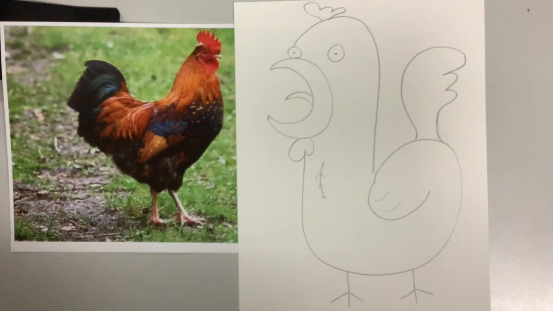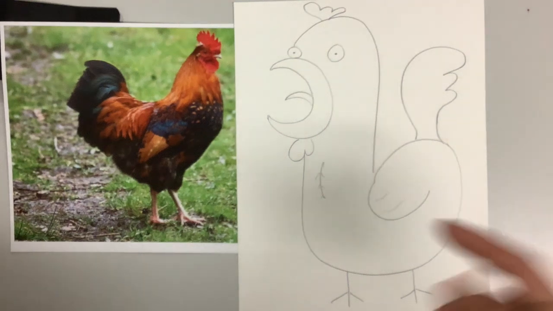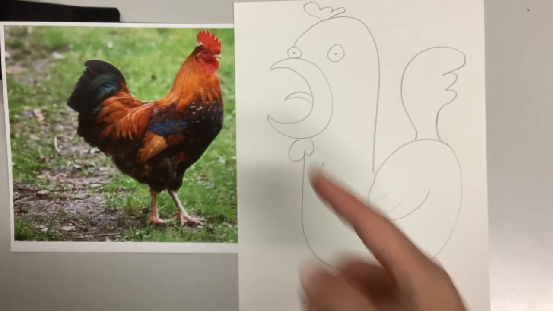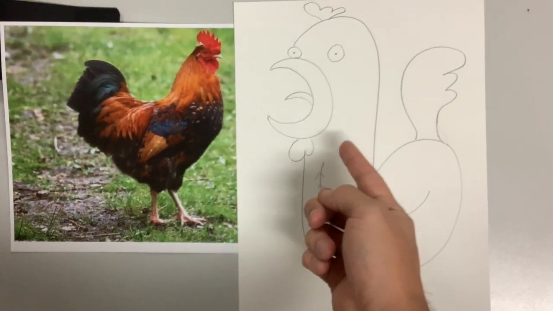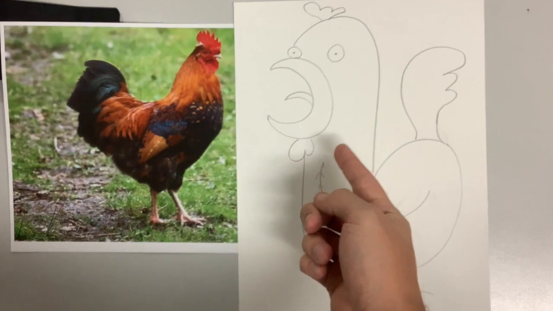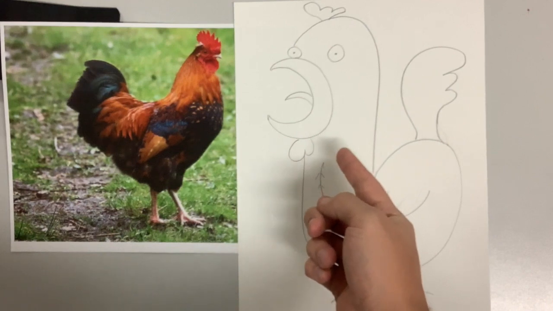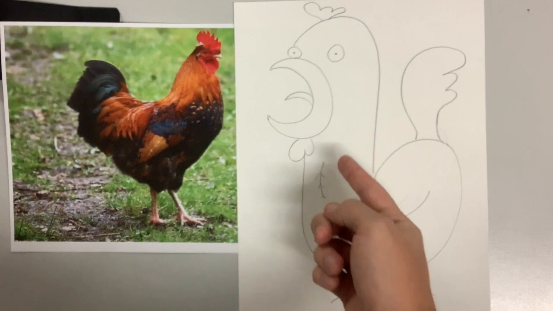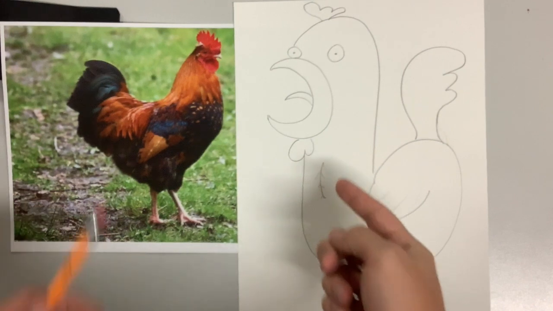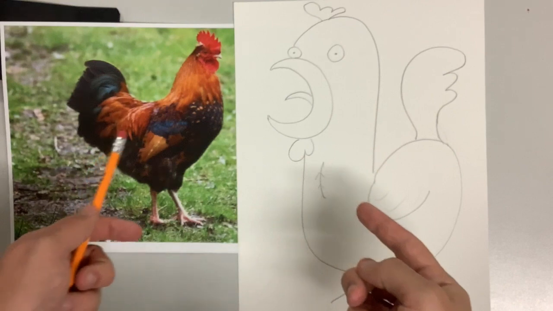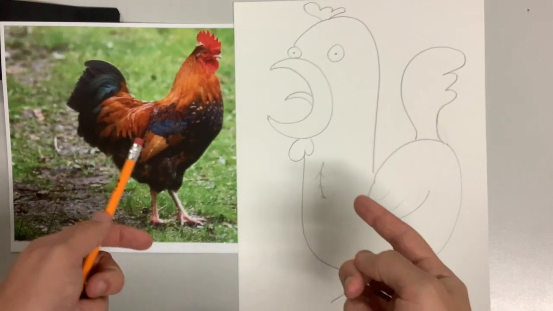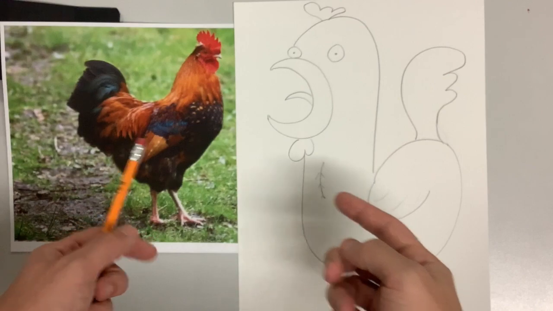Abstract means that it's not like real life. So you have a picture of a rooster on the left and then my drawing on the right. You can see there's lots of differences between the two of them. Mine's a little exaggerated and looks a little bit more simplistic, while the one on the left is an actual photograph. I'm going to show you how to do a rooster like mine, but if yours turns out different, that's fine, because first, you're being creative, which is awesome, and second, it will still be abstract even if yours looks different. Let's start.